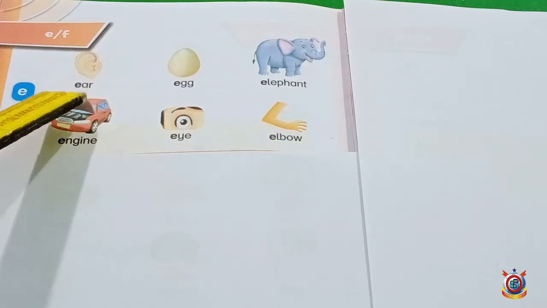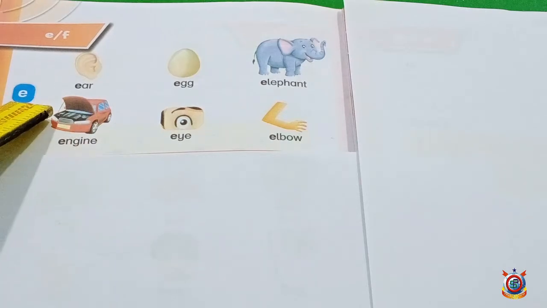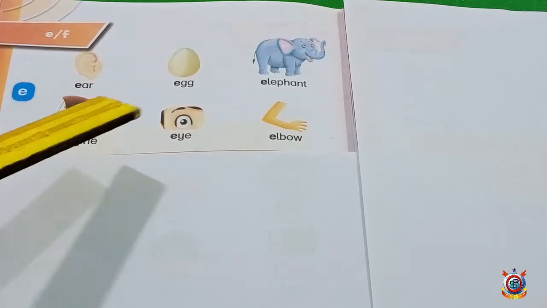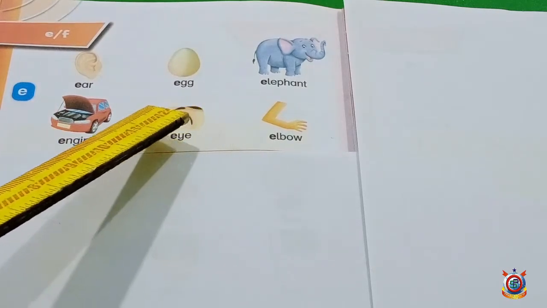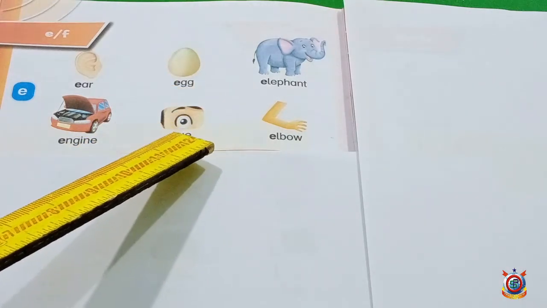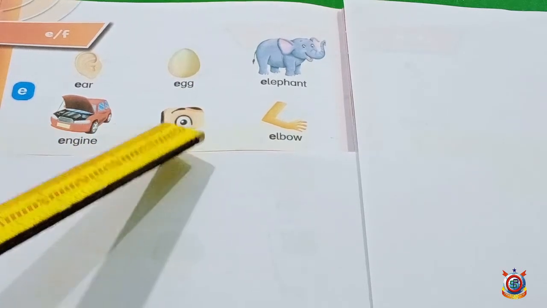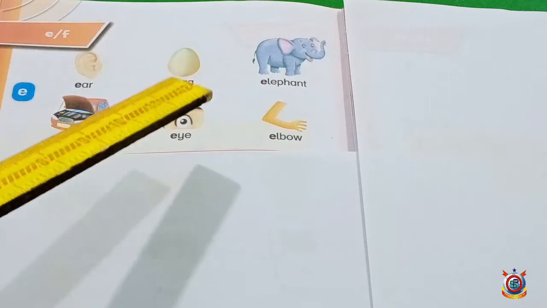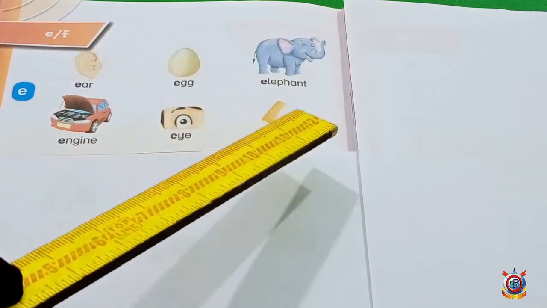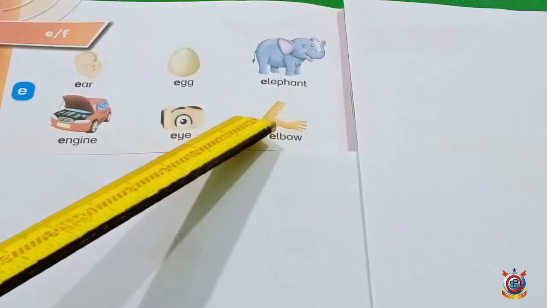Engine. The beginning sound of engine is A. Okay. Eye. What is this? Eye. The beginning sound of eye is I. Okay, this is elbow.